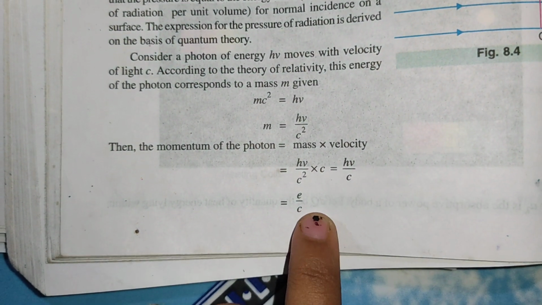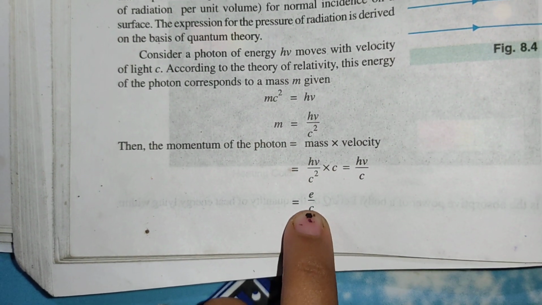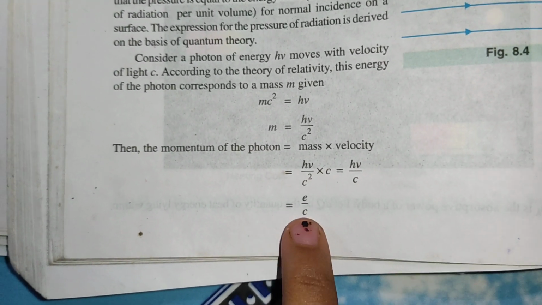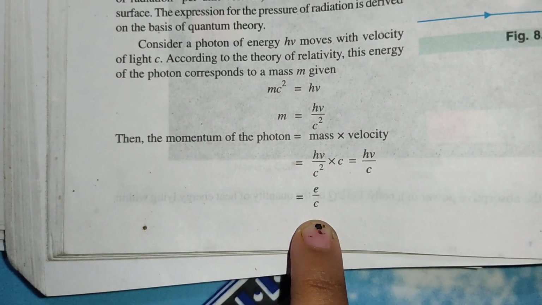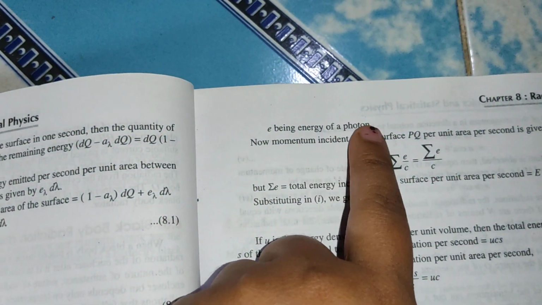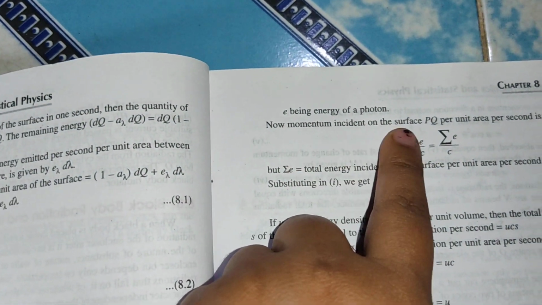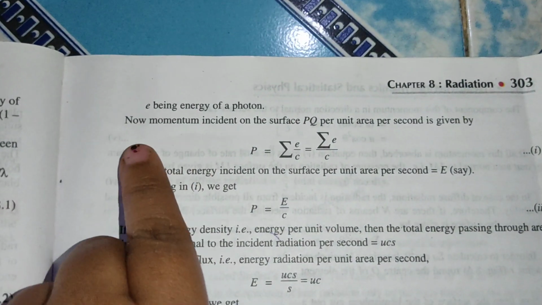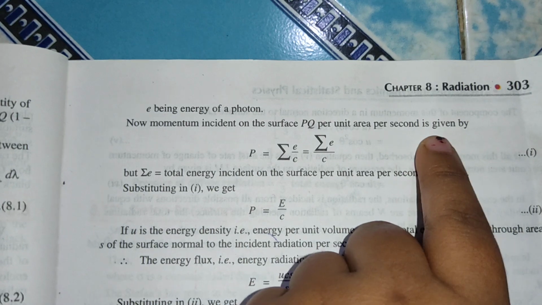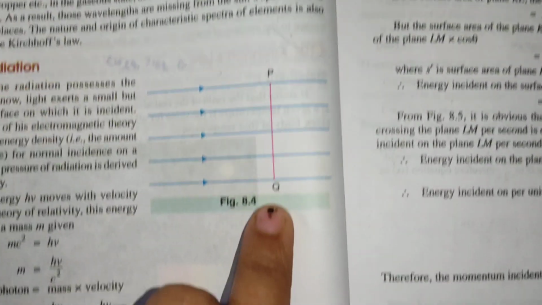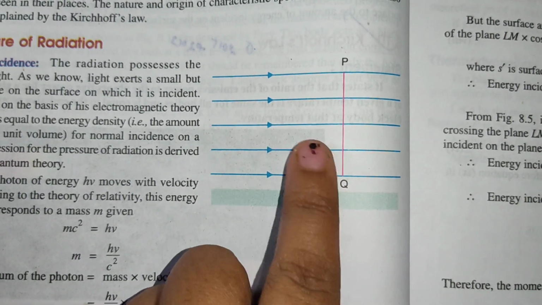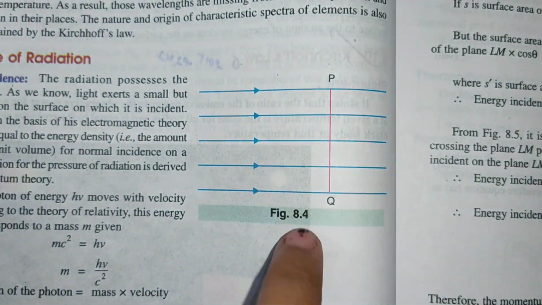hν is equal to E divided by c, where E is equal to hν. So here we write E divided by c, E being the energy of the photon. Now the momentum incident on the surface PQ per unit area per second is given by this. Here is the PQ surface. This is the momentum of the incident photon which falls on the surface PQ.